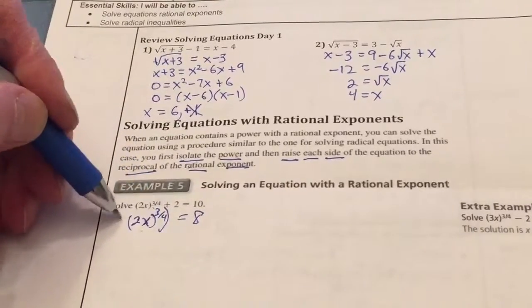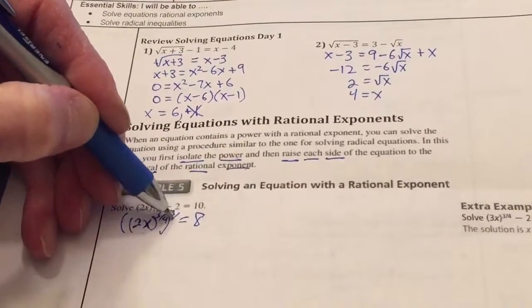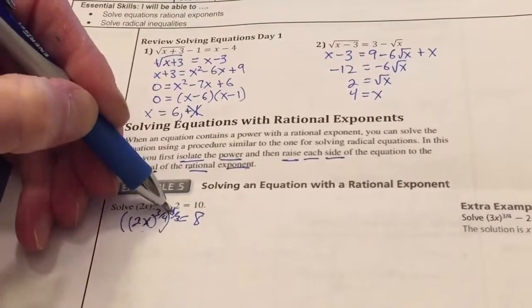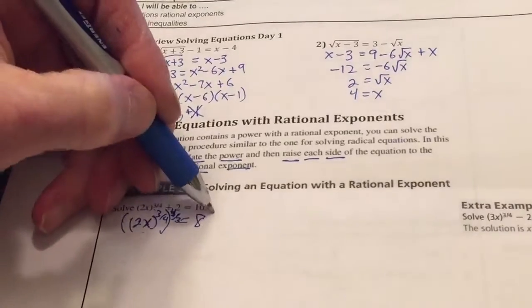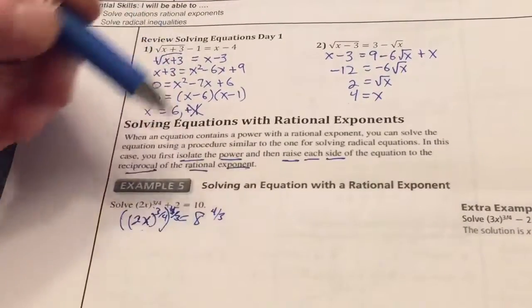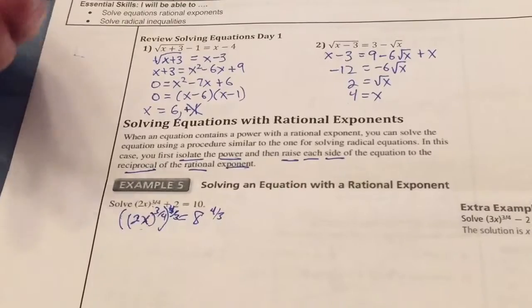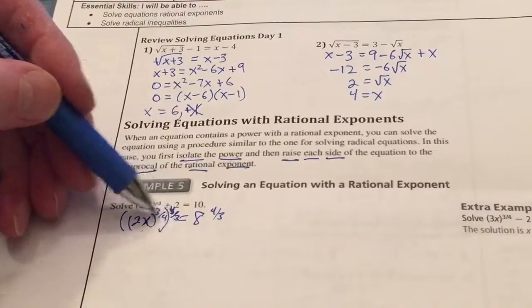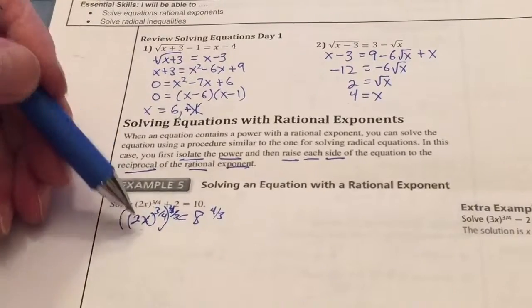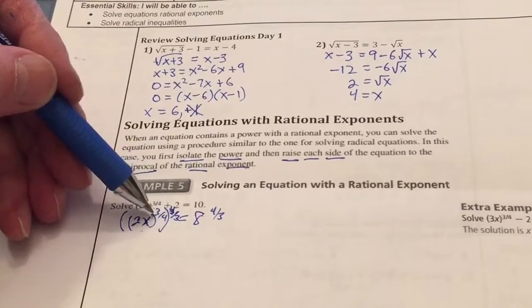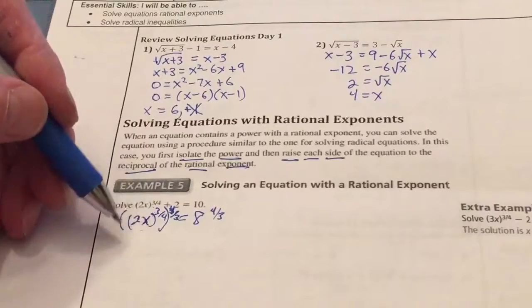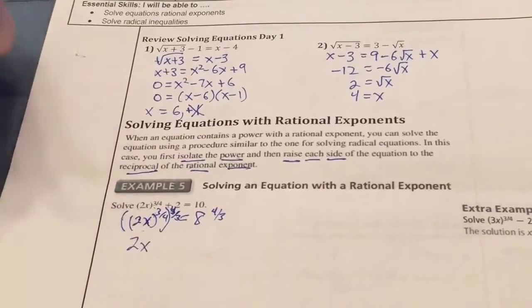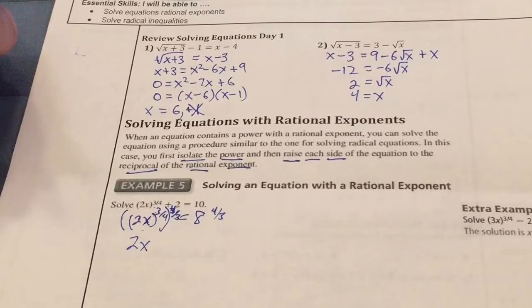See, if we do this and put a 3/4, or I'm sorry, 4/3 out here and a 4/3 here, 3/4 times 4/3, those are reciprocals of each other. And when you multiply those exponents, which you would do because you have one exponent on the outside and one on the inside, then that would become just 2x to the first, which is what we wanted to do.